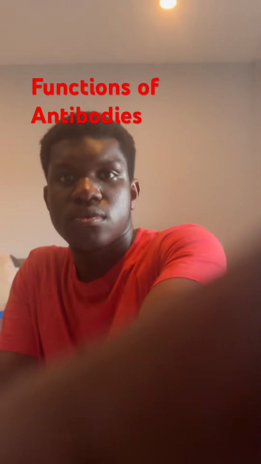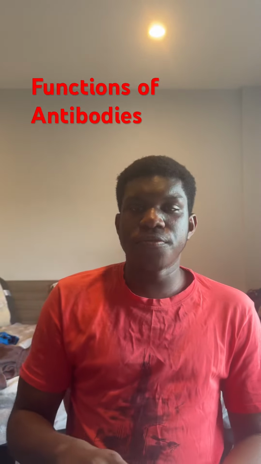Functions of antibodies. Functions of immunoglobulins. Well, as we all know, there are 5 distinct immunoglobulins. Just know that immunoglobulins are antibodies. When I say immunoglobulins, I mean antibodies. So there are 5 classes of antibodies. We know there's the IgE, there's the IgG, the IgA, the IgM, and the IgD.